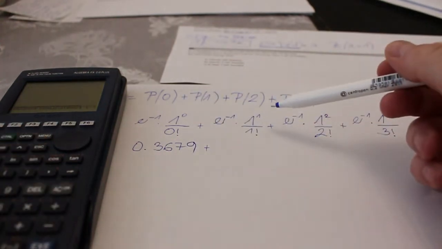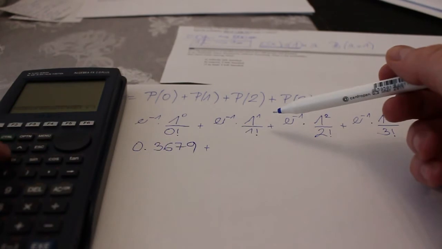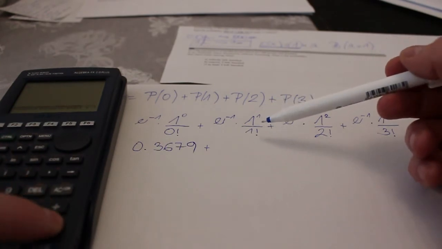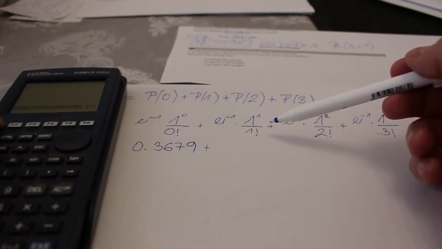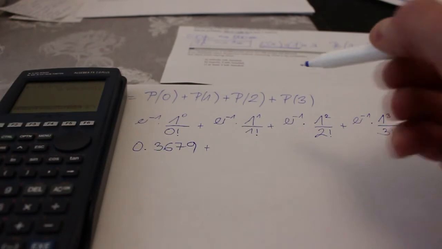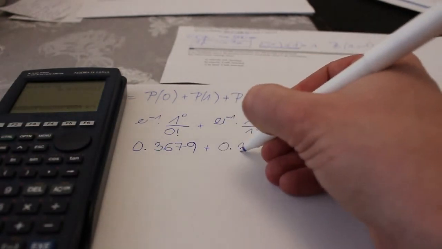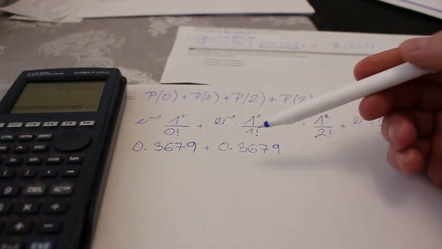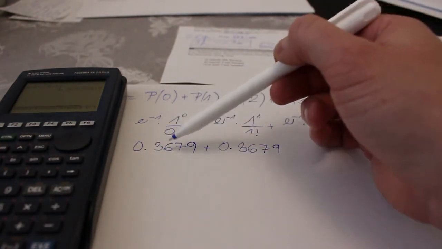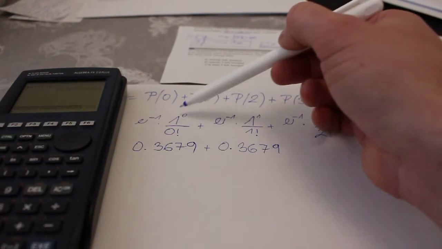Plus, and we can continue, e to the minus 1 times 1 to the power 1 divided by 1 factorial, 0.3679. It's true that this value and this value are the same.